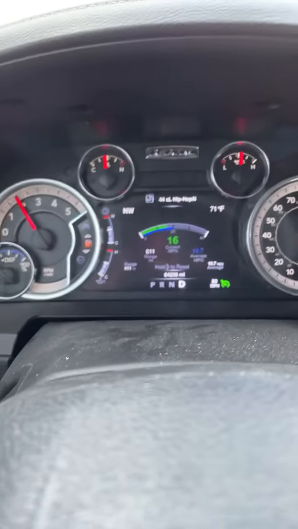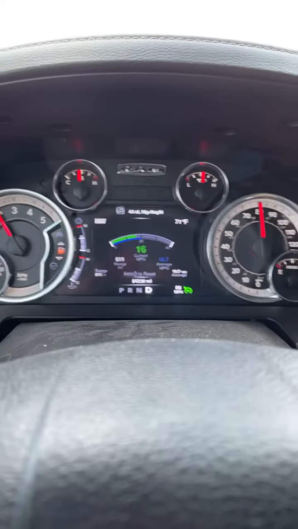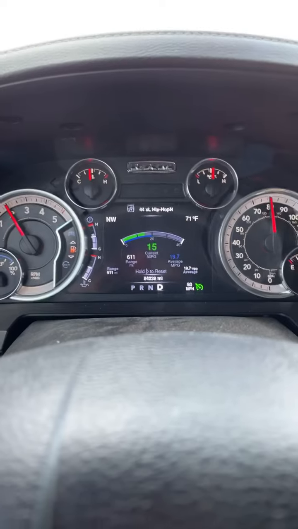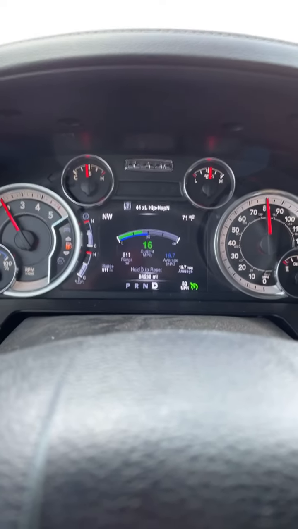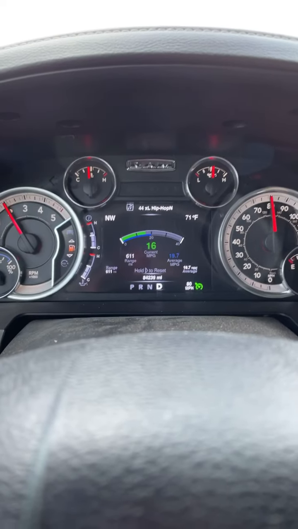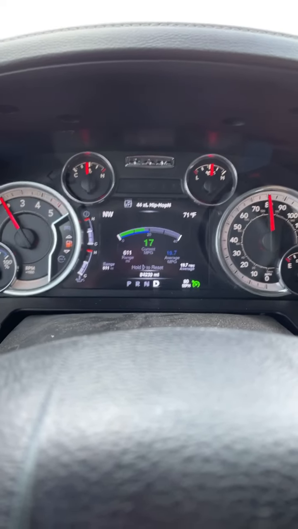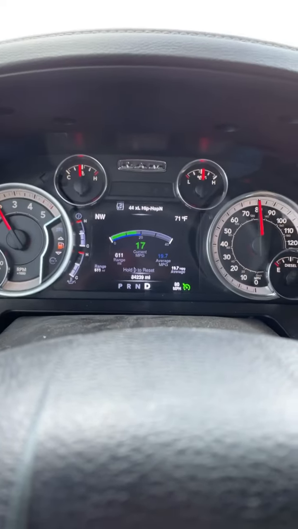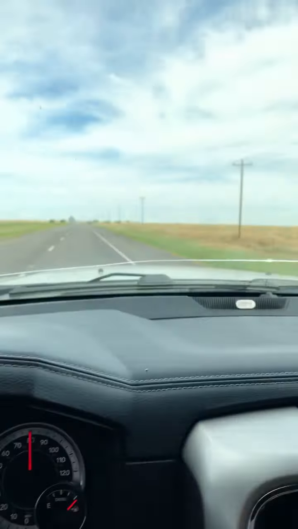Now, I'm going uphill doing 80 miles an hour. Damn it, I lost connection again. Oh, okay, I got connection back. I'm going up a slight grade, and my fuel economy is at about 16 to 17. Now, that's at 80 miles an hour at 4,000 feet above sea level with 33-inch mud tires.